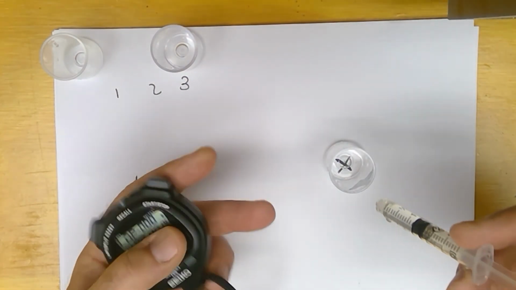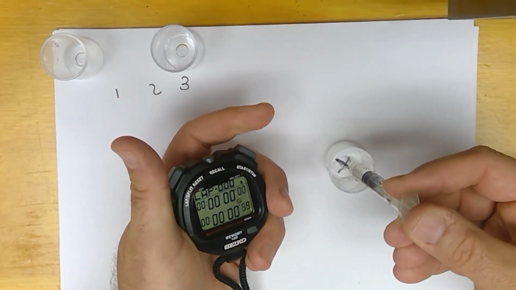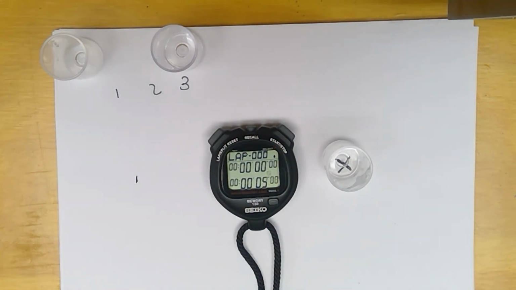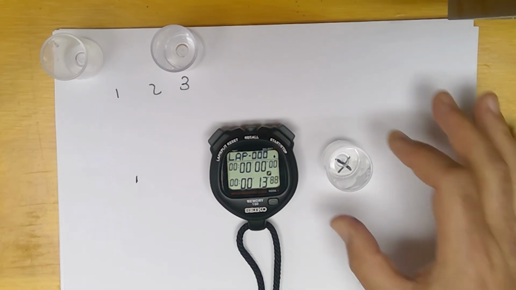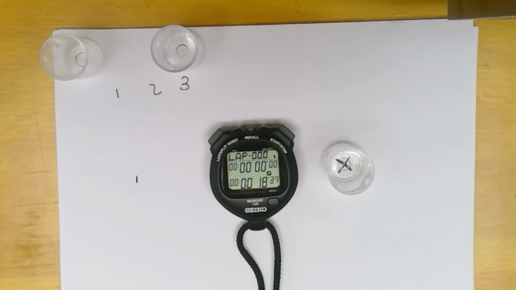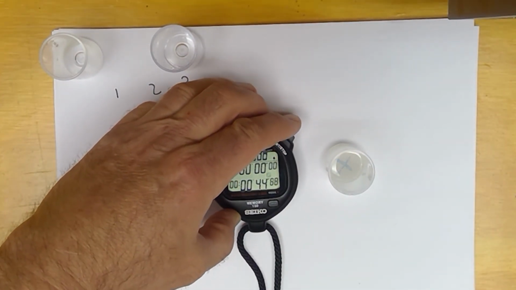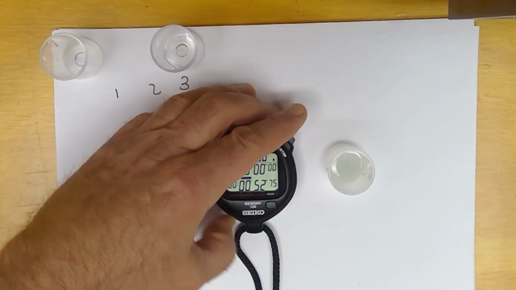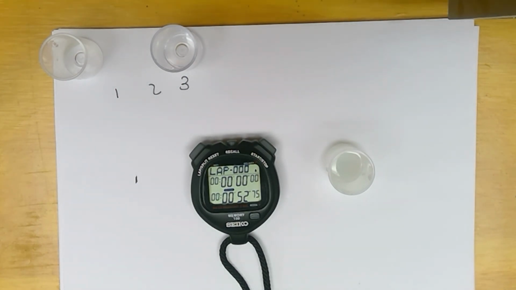Well number 2. And I got 52.8. Pretty good.